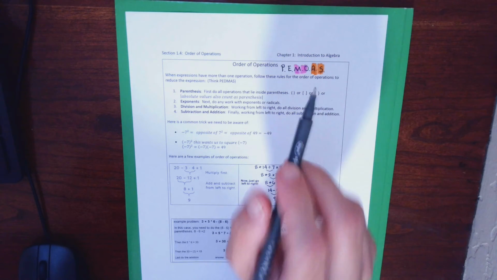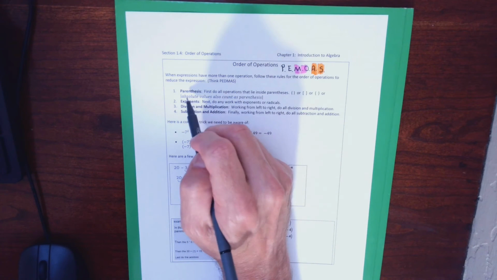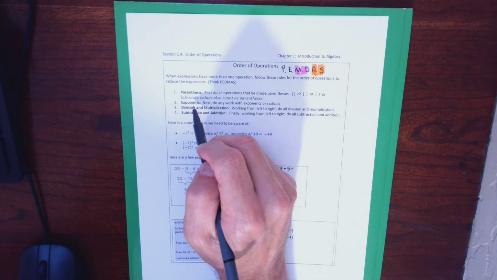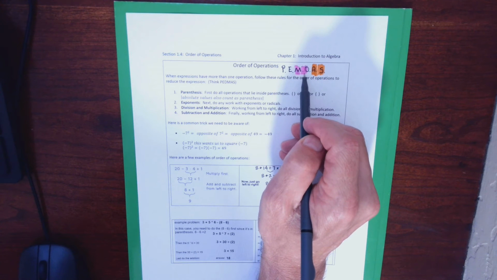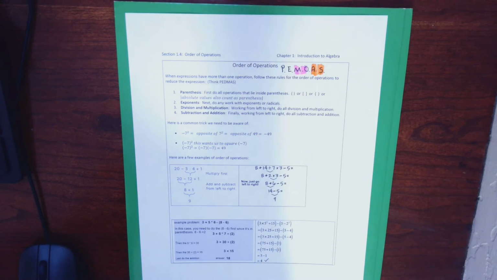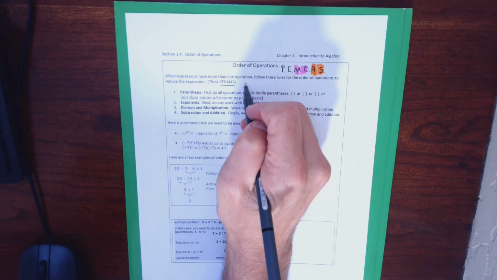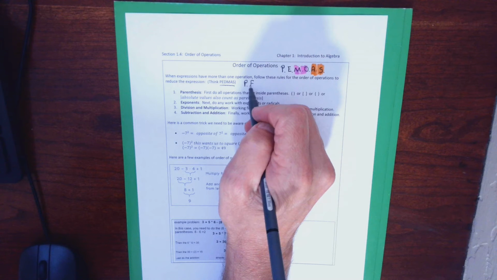means if you're given an expression that needs simplifying, you simplify parentheses first, exponent second, multiplication and division. The M is multiplication, the D is division, and A is addition, S is subtraction. This is generally the order that we're told to simplify problems with. Sometimes I like to just think PEDMOS because it turns out that it doesn't matter.